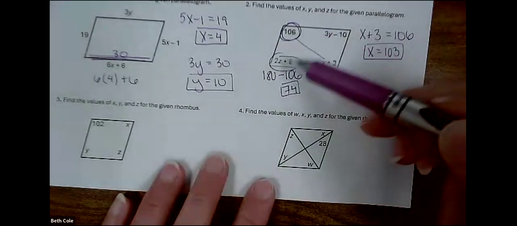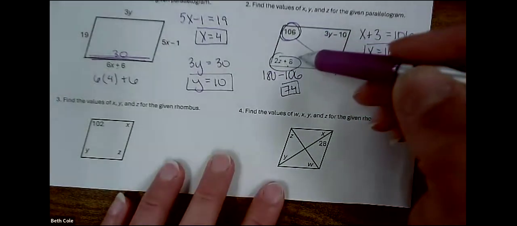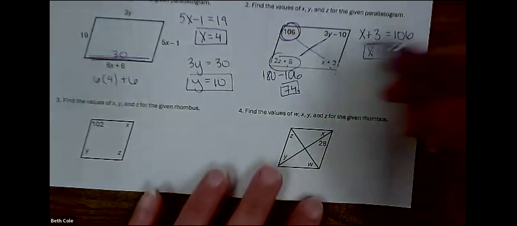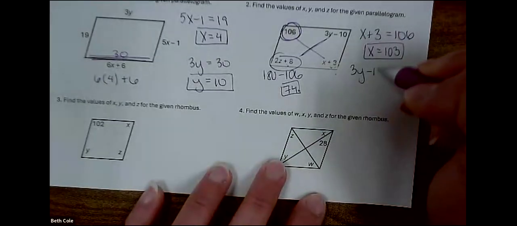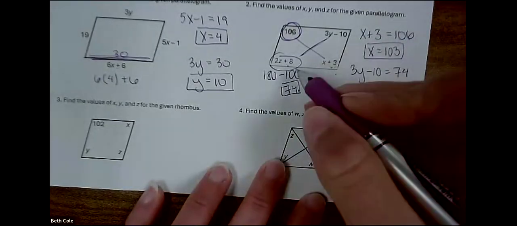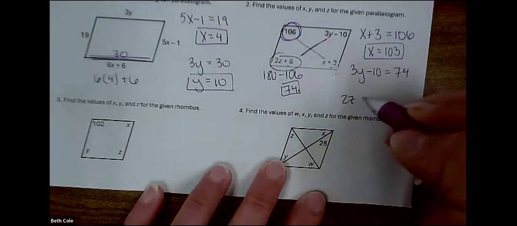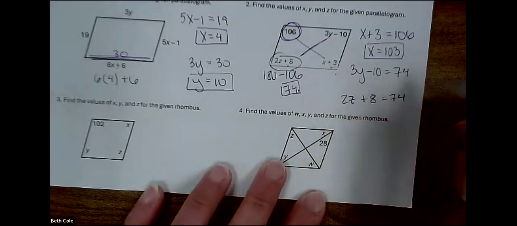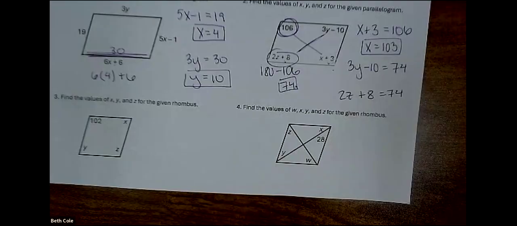But if I do 180 minus this one, I'm going to get this one. And then I can set these both equal to 74. So I'm going to do 3y minus 10 equals 74. And 2z plus 8 equals 74. And here, I'll type one of them in for you just for the sake of showing you how it works. When you type these in your calculator, I know these equations say y and z, but what letter are we going to use so that it'll work?